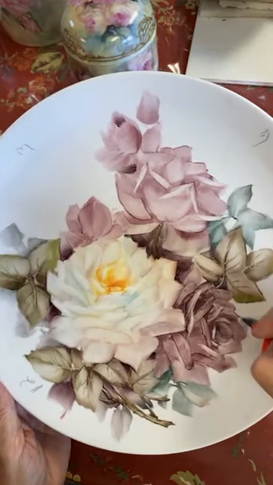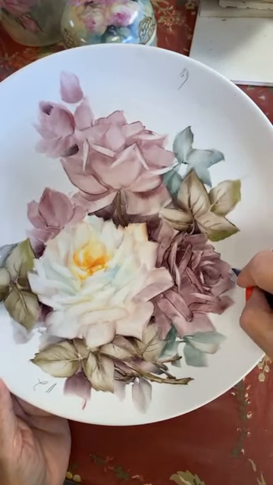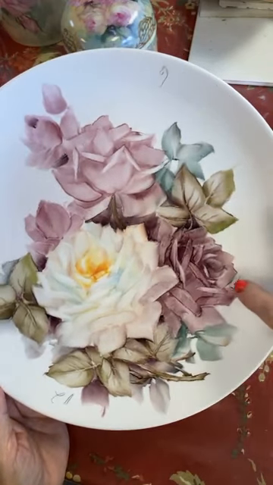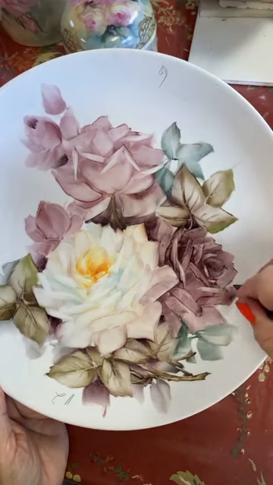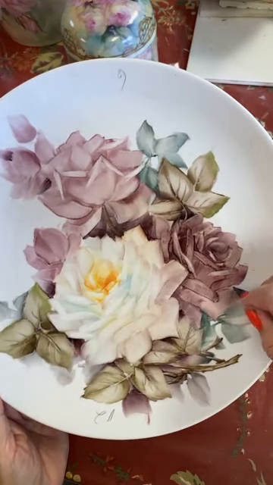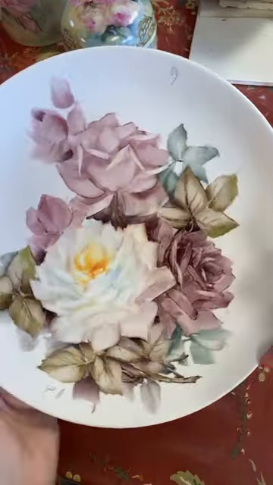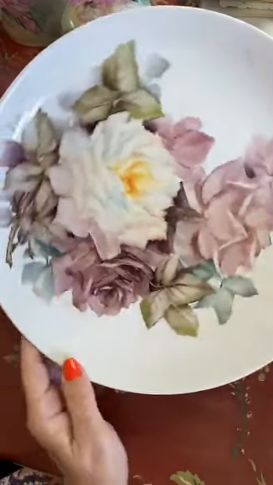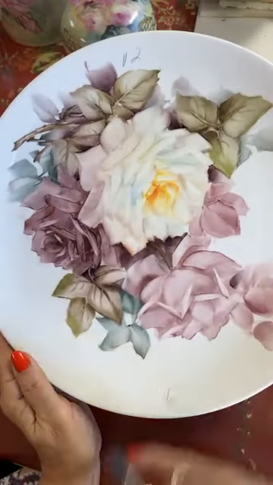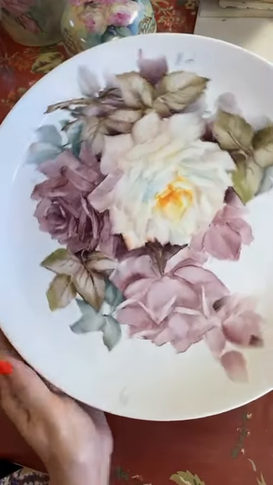And here too, you can come out here and change this shape a little bit. And you're getting that look now of more of a finished painting, right?